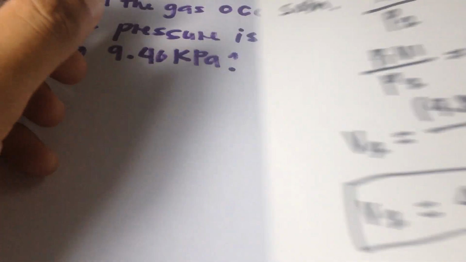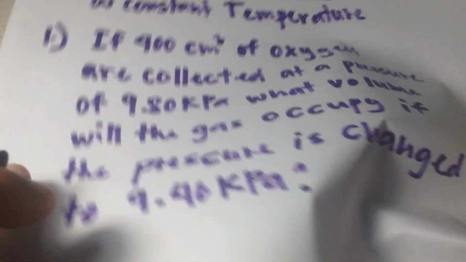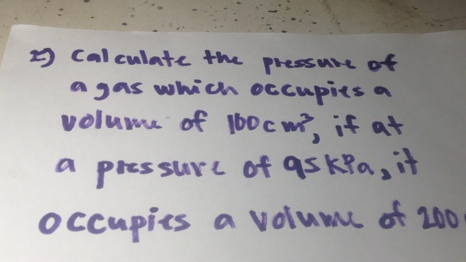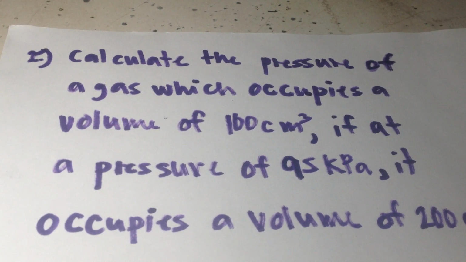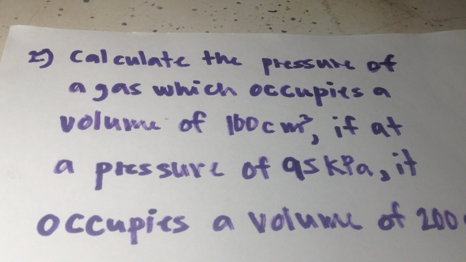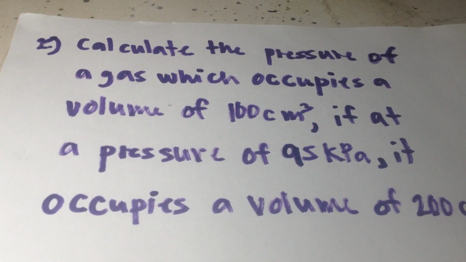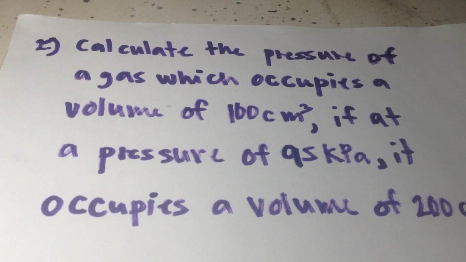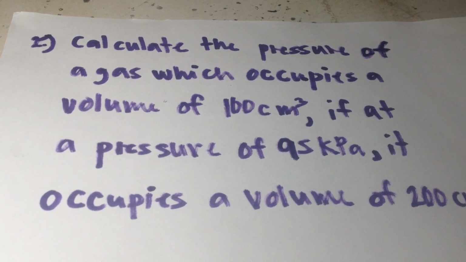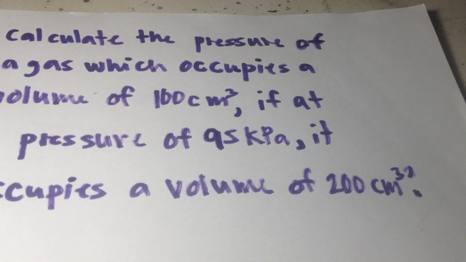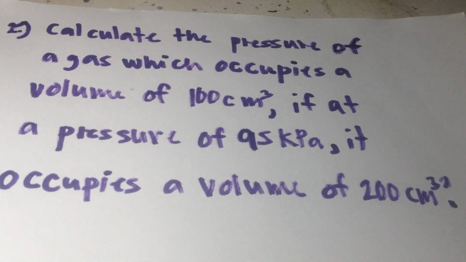And how about number 2? Calculate the pressure of a gas which occupies a volume of 100 cubic centimeters at a pressure of... if at a pressure of 95 kilopascal it occupies a volume of 200 cubic centimeters.